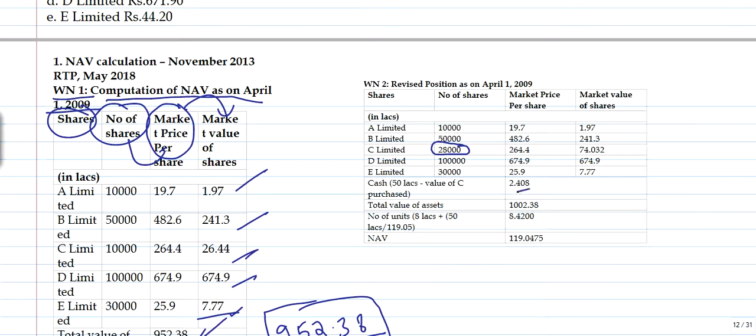This is the cash value. The remaining amount, 50 lakhs minus the value of C purchased, will be the remaining cash, and this will increase. The total of the fund divided by the number of units, which have now increased.